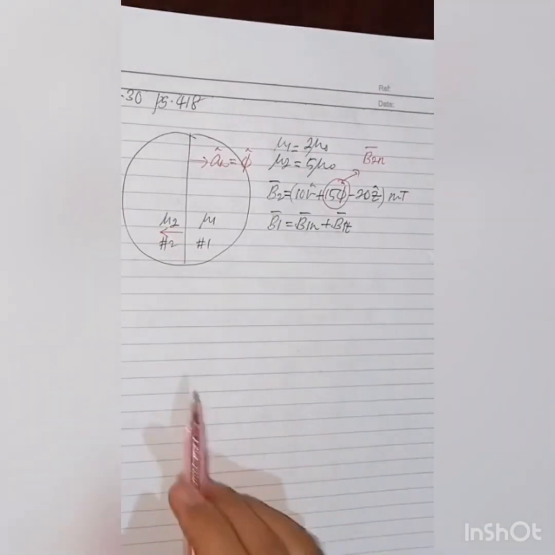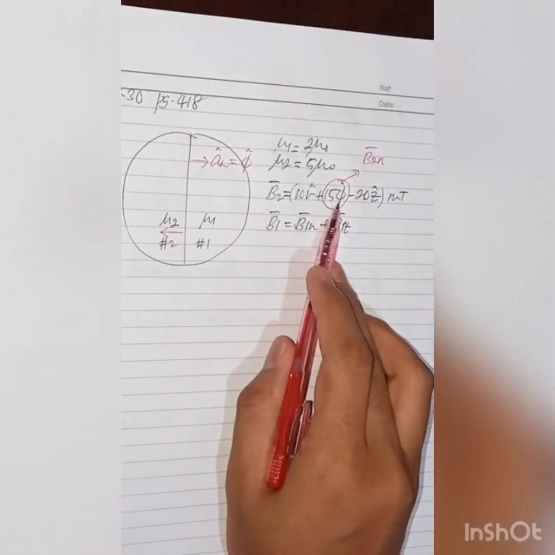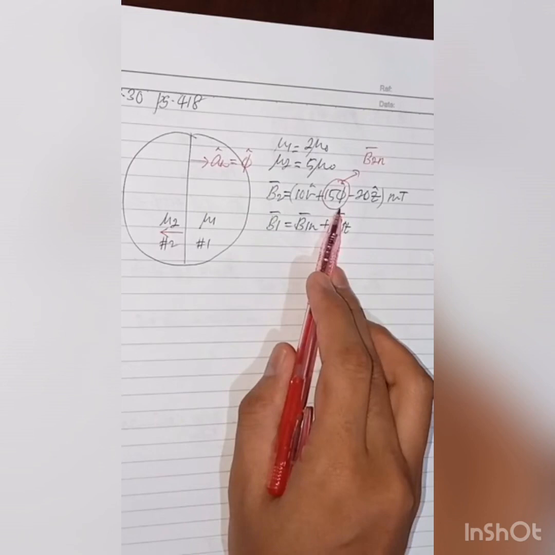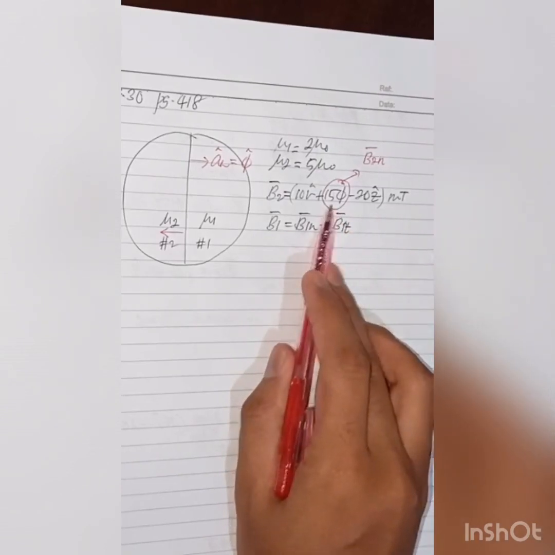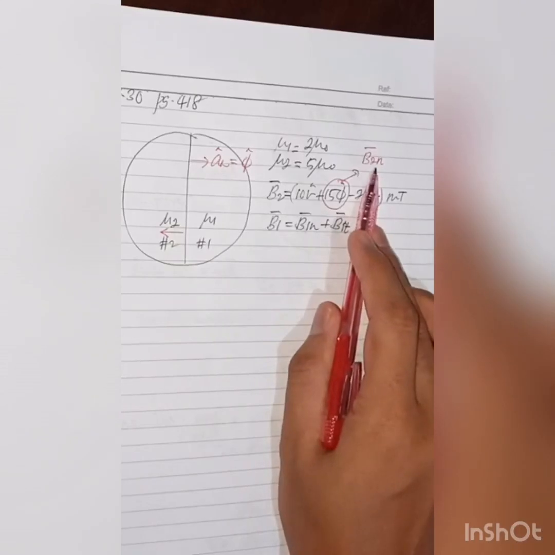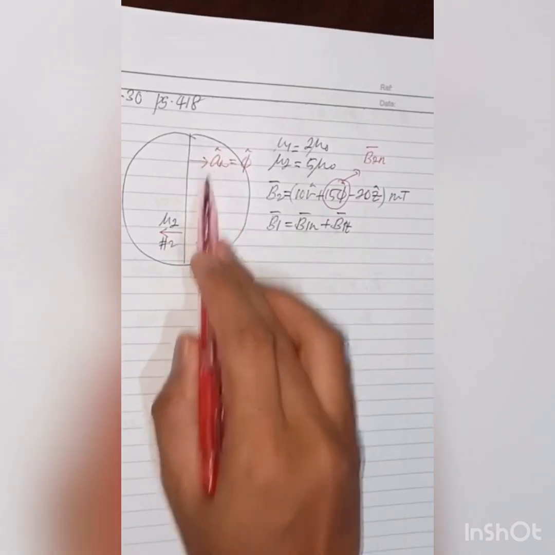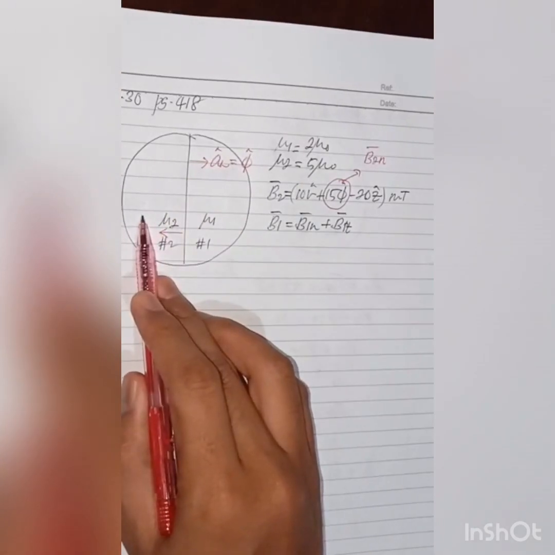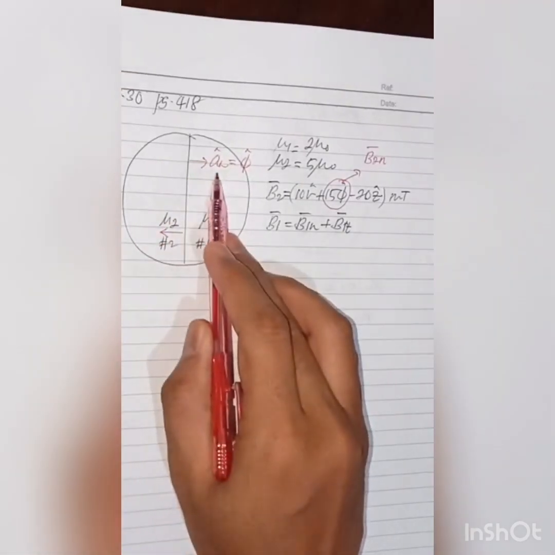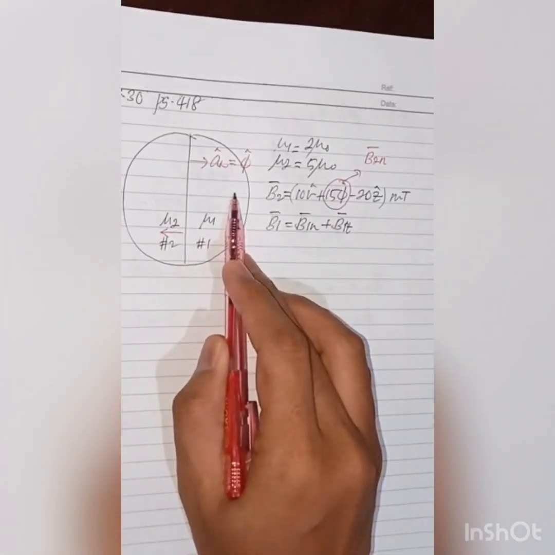The B2 here has 15 in phi, so this goes in the positive phi direction with a value of 15 millitesla. So the B2n will go in this direction.